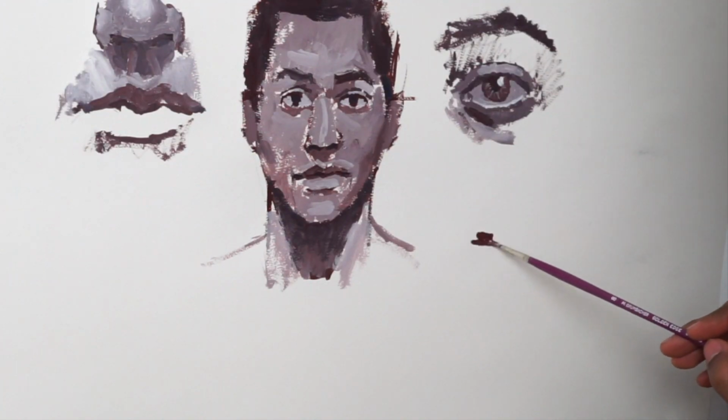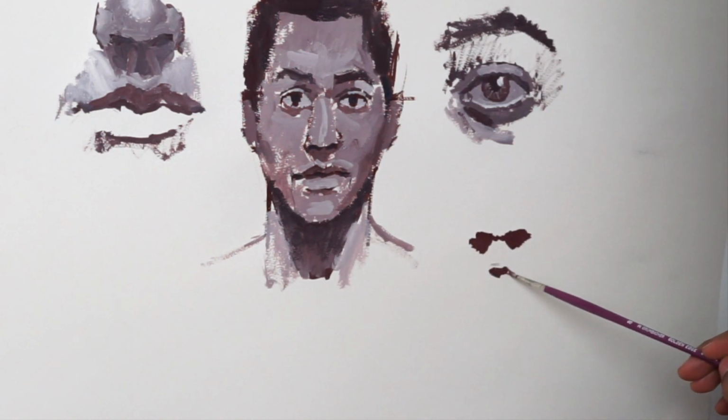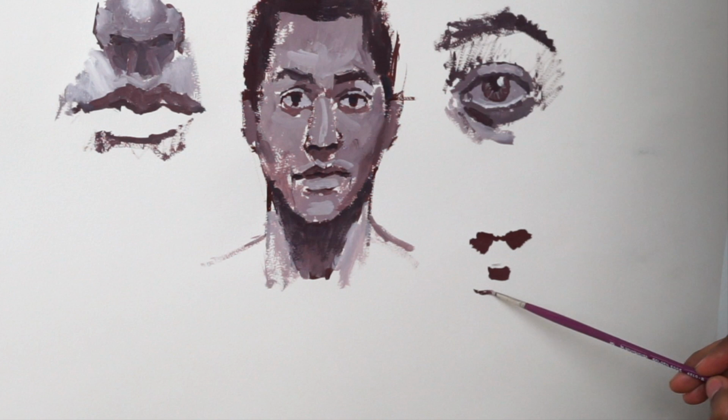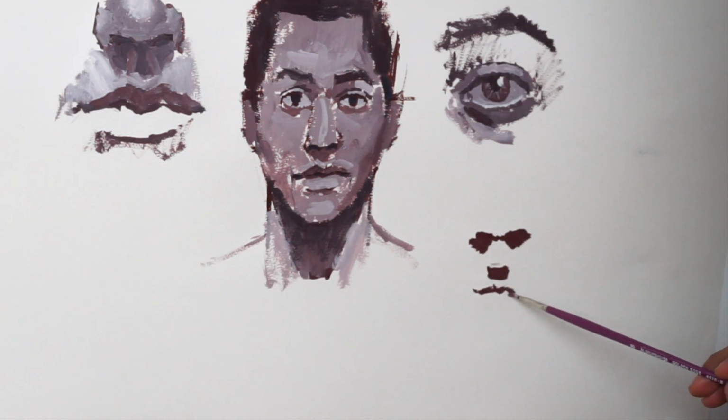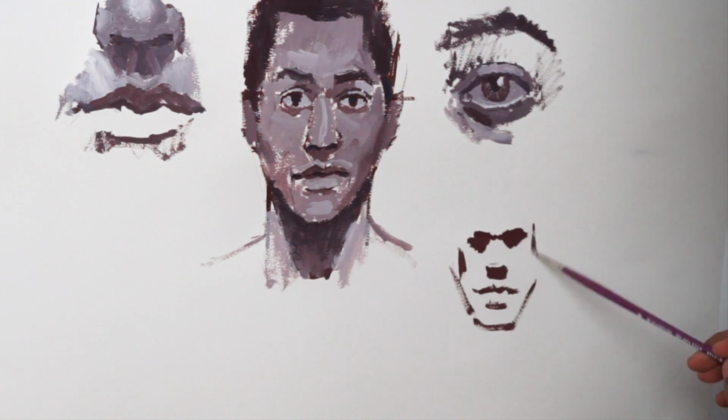Next, really quickly, I just want to go into a different way of creating this human head, and that's just by starting with the shadows. You're not even starting with the drawing. You're not starting with proportions.